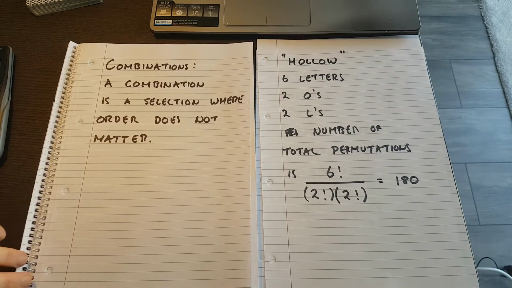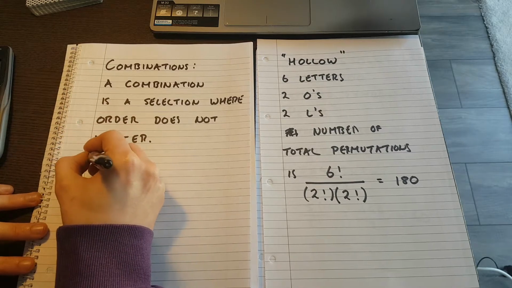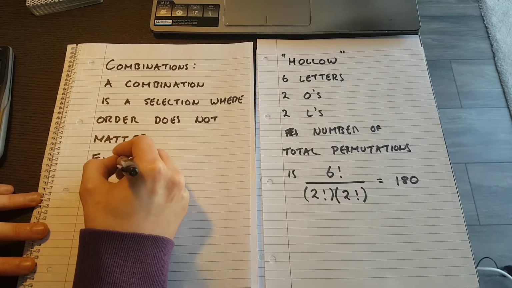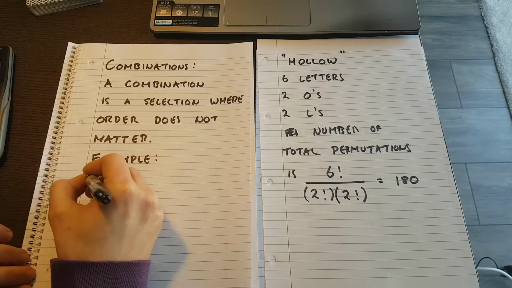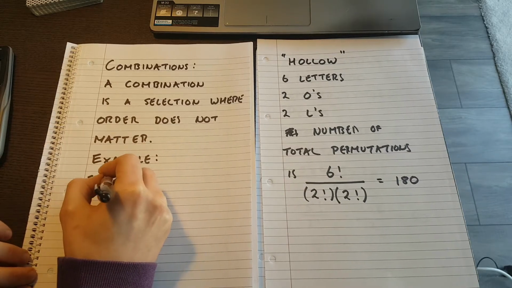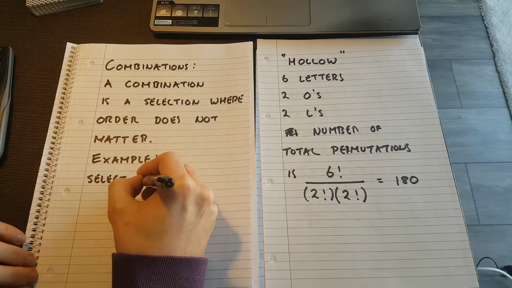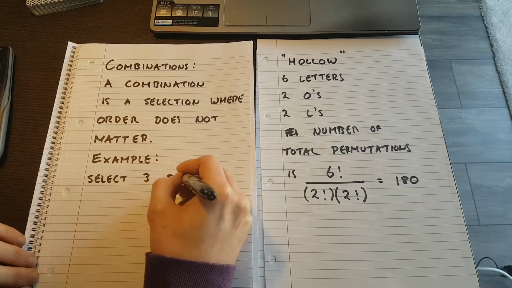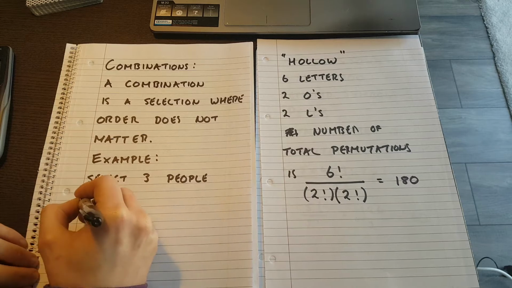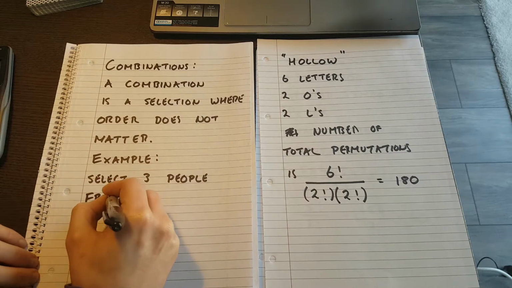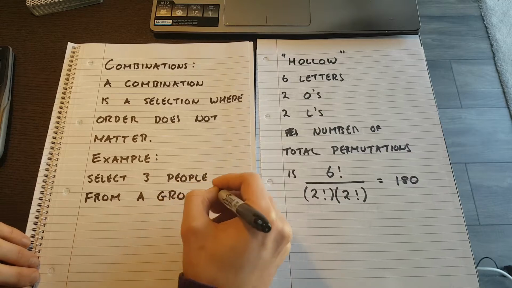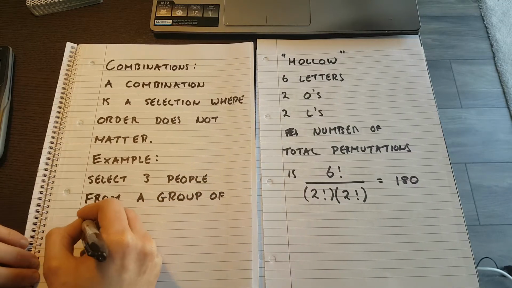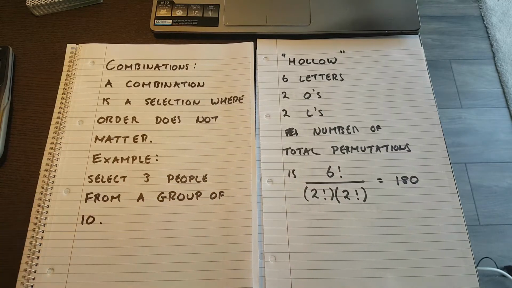And let's do an example. Suppose we select 3 people from a group of 10. Okay, we select 3 people from a group of 10. How many are we going to end up with?